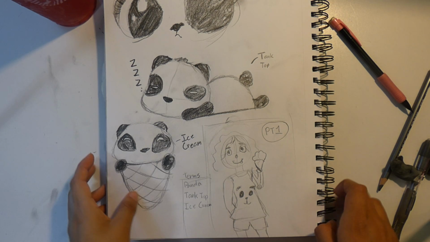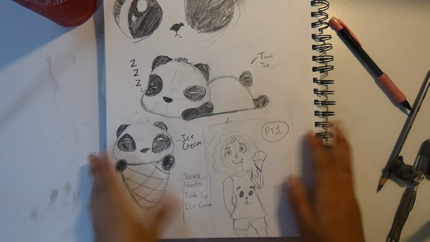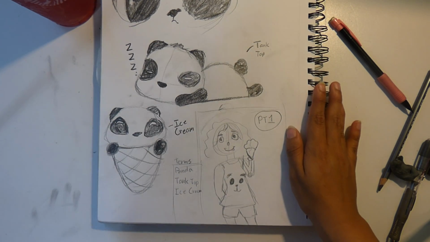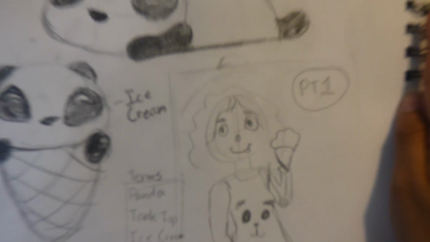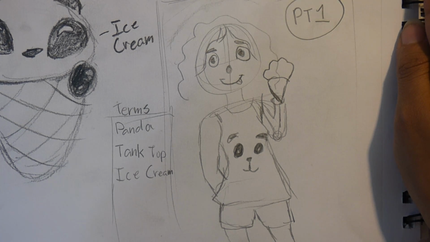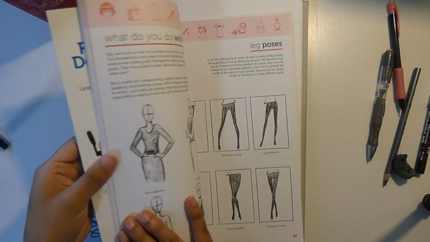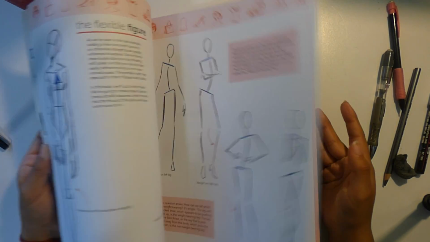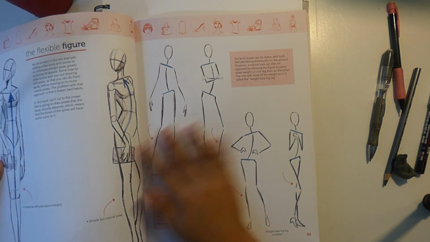Hey guys, so yesterday this is where we left off as far as beating artist block goes, and today we are going to be finishing this little drawing right here. So I have this book, Fashion Design Studio by Chris Hart, and there's lots of pose references in here, and so I'm kind of going to go off of that for our drawing.